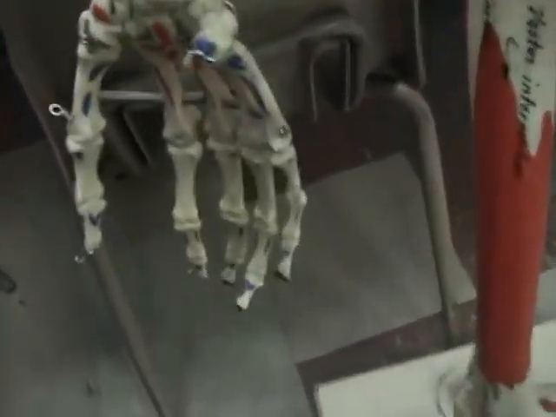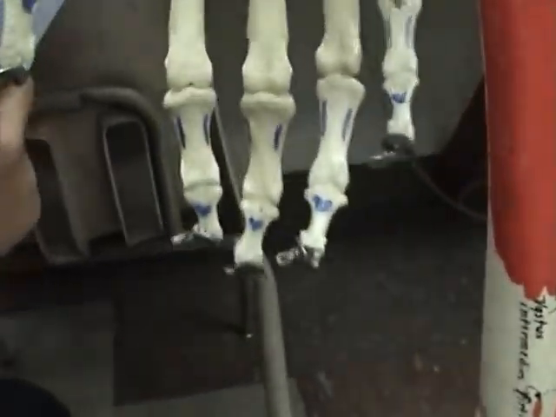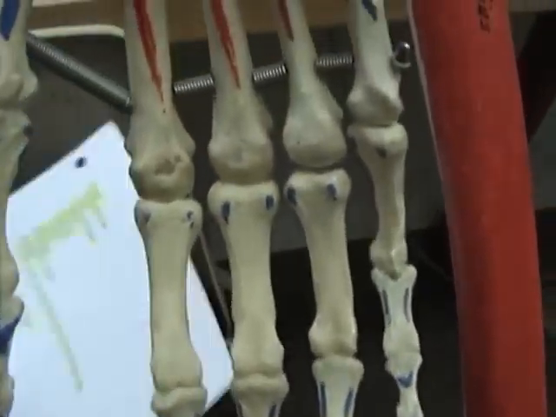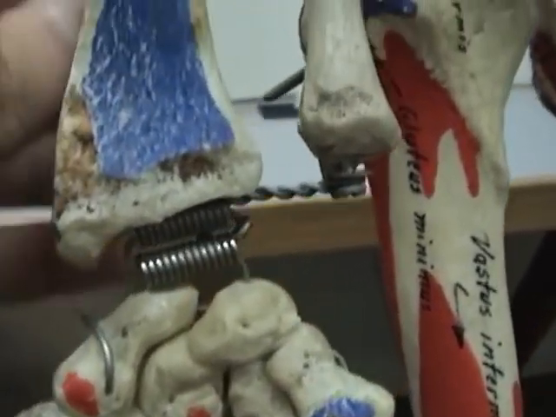Okay. Take a good shot of the whole thing. Okay. Femur. Oh, one second. Take a good shot of all of it. Okay. Sure.